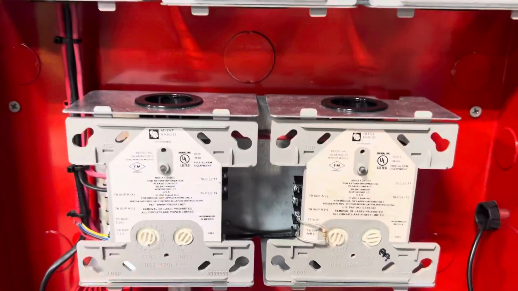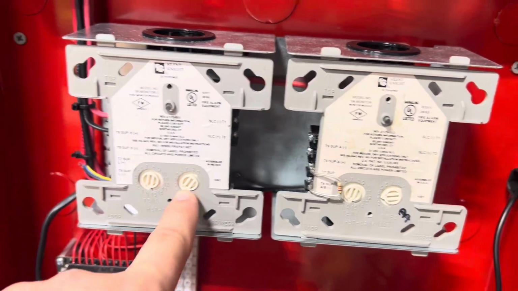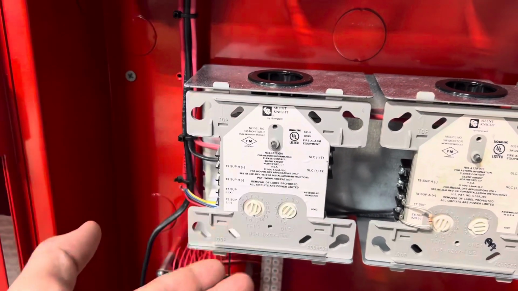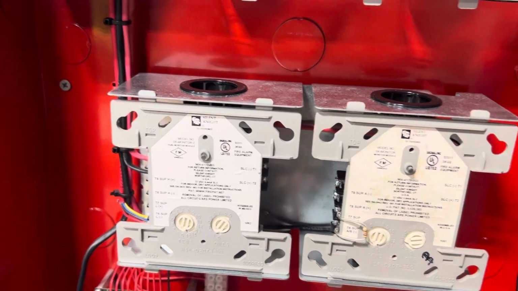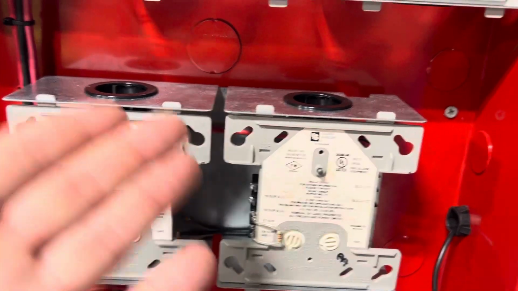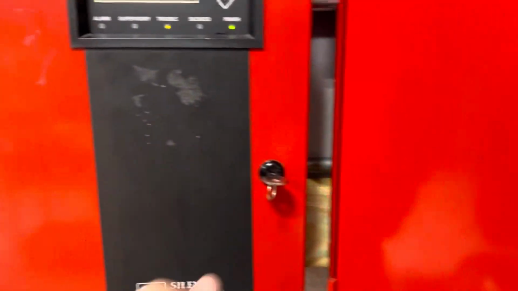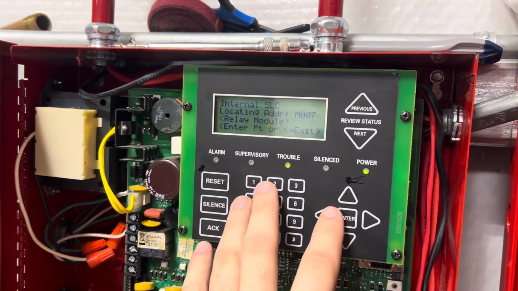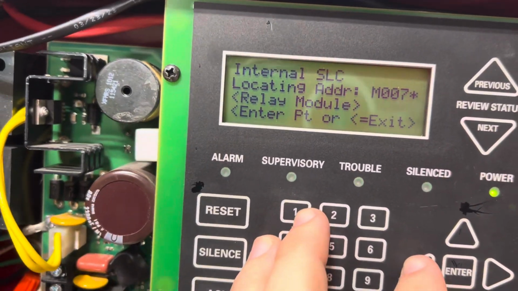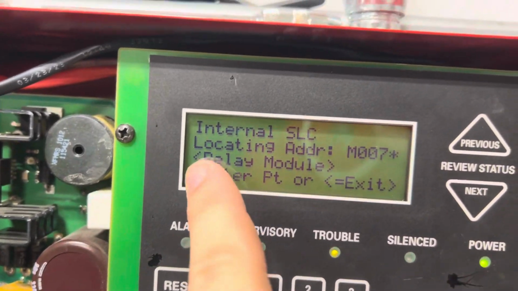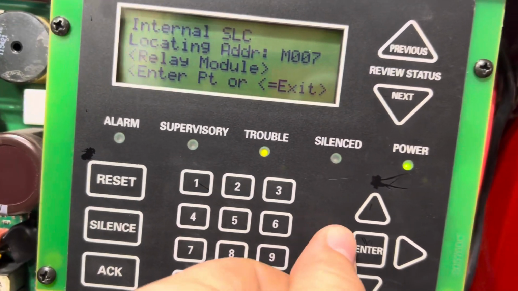And it would do the same thing if I have this set to 1 being a dual module, and if I were to set this one to 2, it would also give me a double address. So that's that. You can see it says relay module, and the double address, it's not saying that anymore.